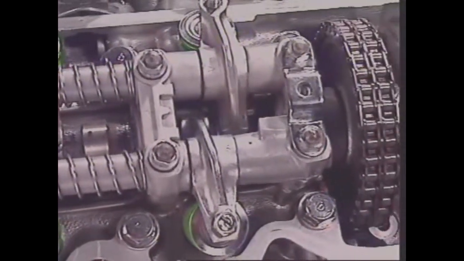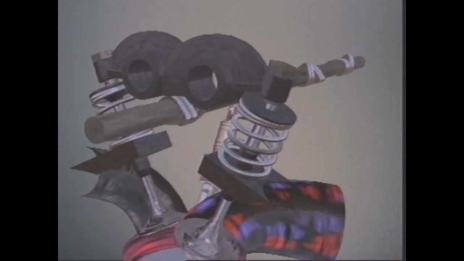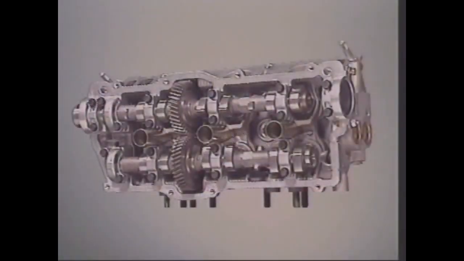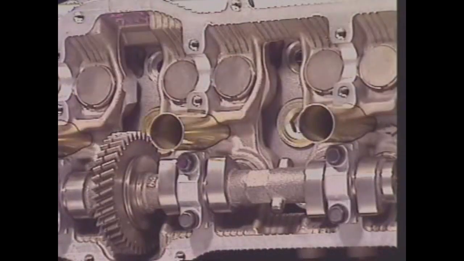Cams are attached to a camshaft. In modern vehicles, it's usually mounted over the cylinder head and is called an overhead camshaft. Intake and exhaust lobes can be on the same shaft, or there can be a shaft each for intake and exhaust. Notice that in this design there's no need for rocker arms. It's a much simpler arrangement.